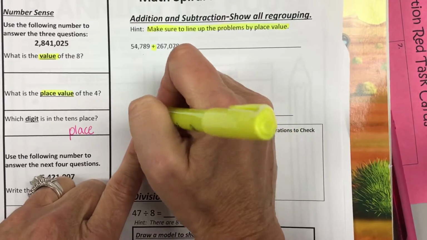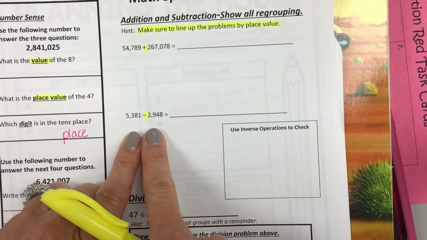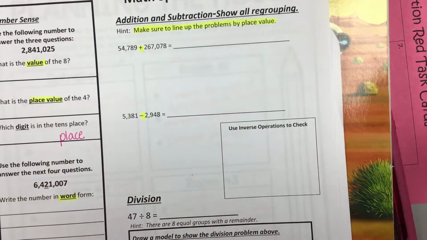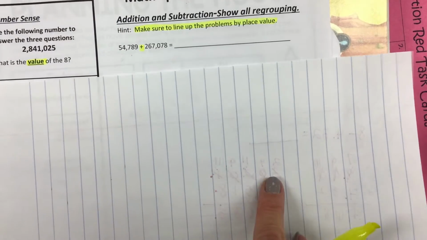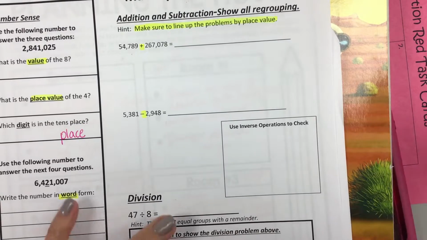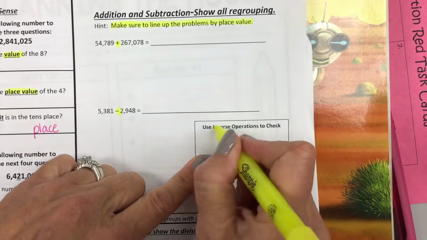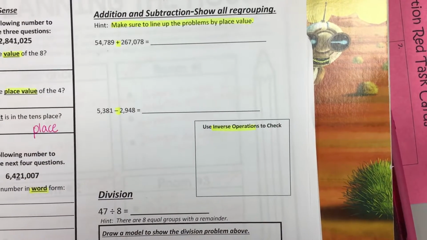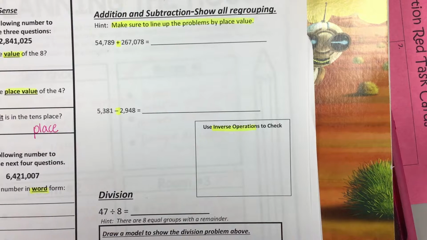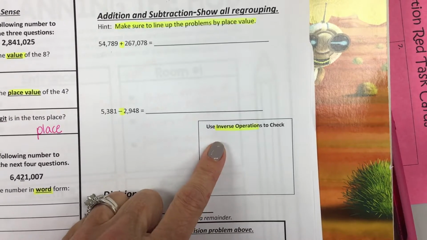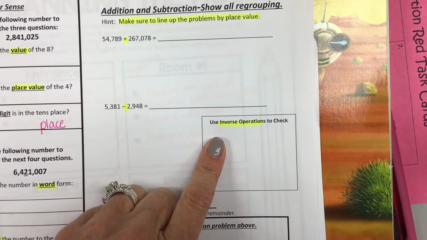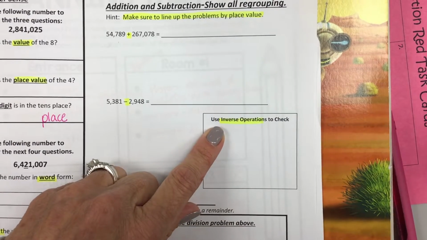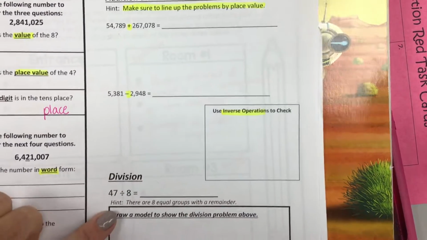This question is subtraction. Again, you're going to want to rewrite the problem up and down and use your lined paper if you need help lining up the columns. This box says to use inverse operations to check. What is the inverse operation of subtraction? Inverse means opposite. So I need to add back to check because addition is the inverse or opposite of subtraction.